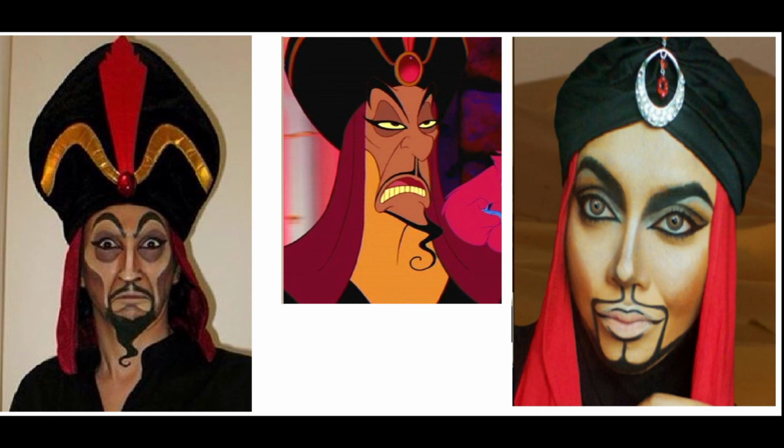So if you're trying to make yourself look like a cartoon, you can decide how you want to design your character. And you can see that both of these makeup artists did something original. They designed something original based on Jafar. And so you don't want to just copy their designs. You want to design something original based on your research, whatever that may be.